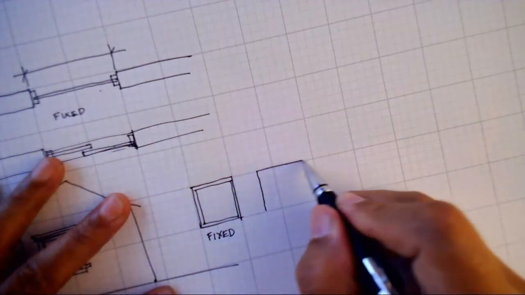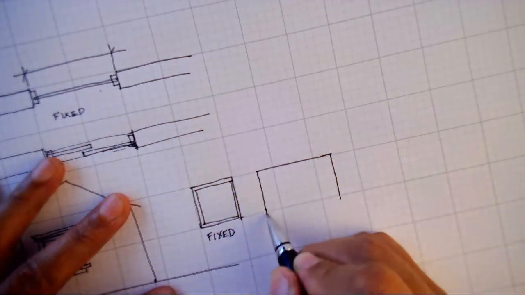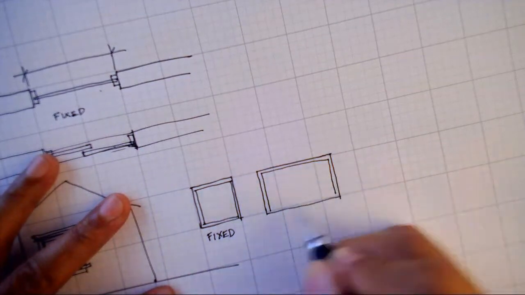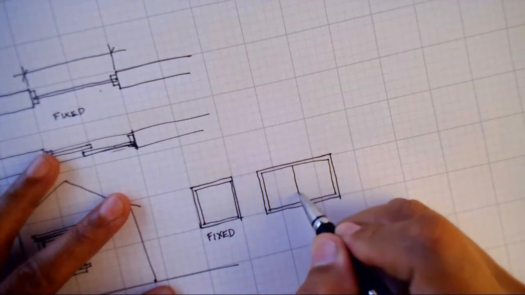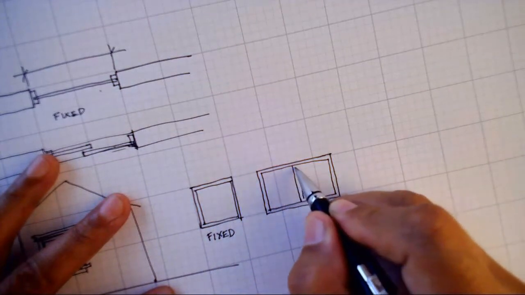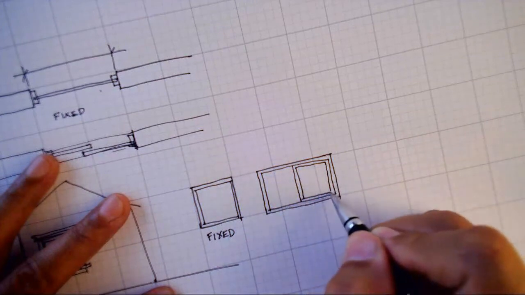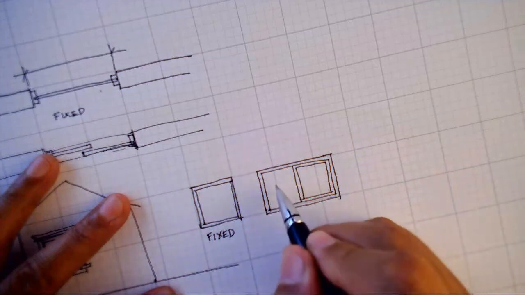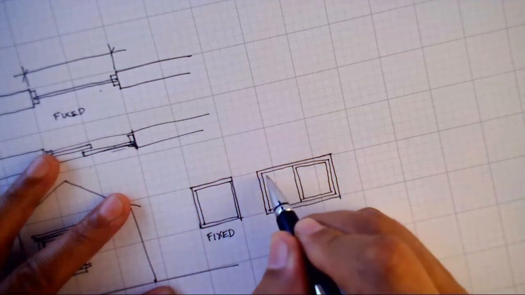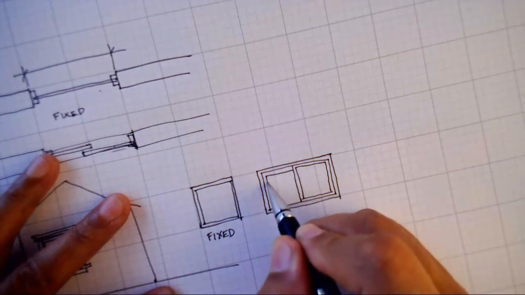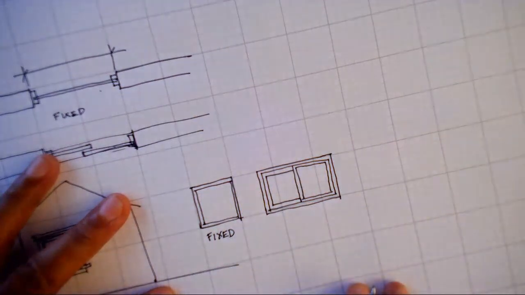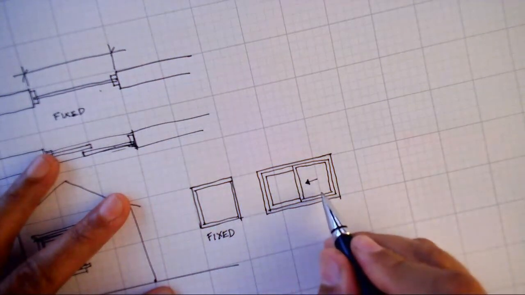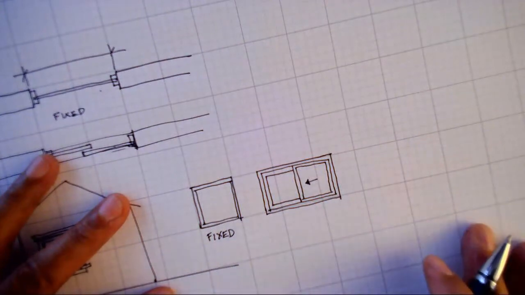So on a slider, usually a little bit wider, what I like to do is show the frame, and then I like to show the part of the window that actually slides within the frame. So this guy is the window that actually slides back and forth, and then there's obviously a window behind this window, and that one will get tucked underneath behind like that. So that would be a slider, and then you're going to show an arrow to represent that this is the window that slides back and forth.